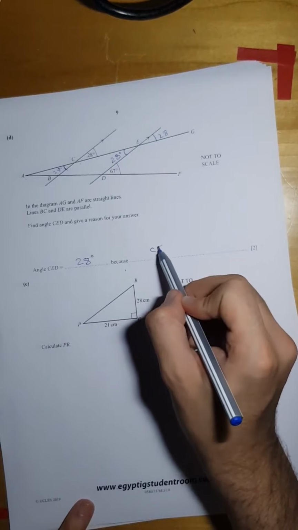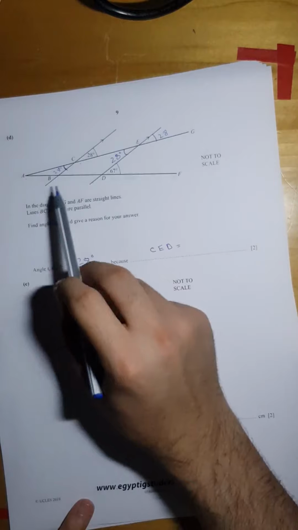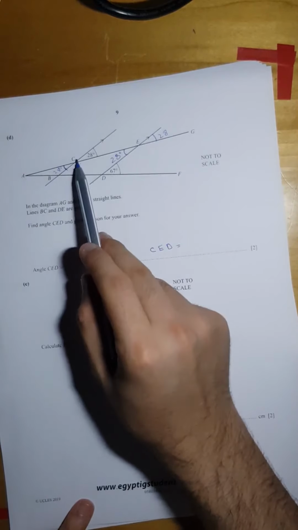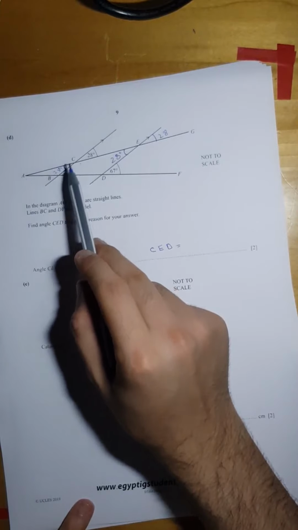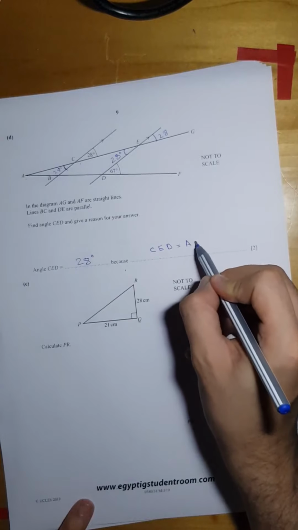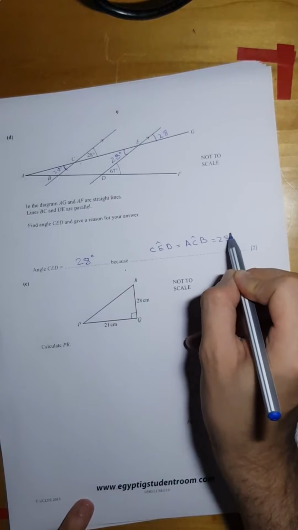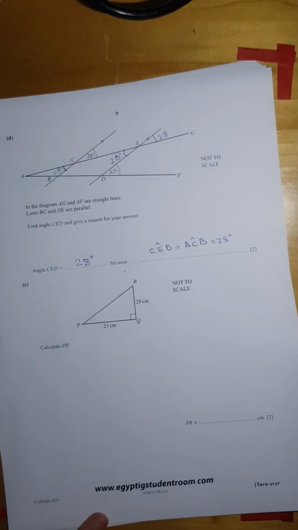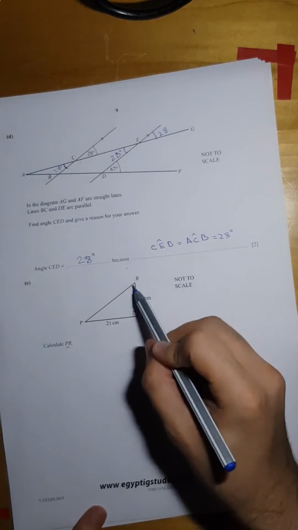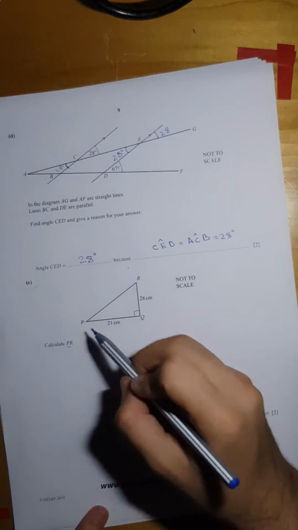CED equals this angle over here, which is ACB. ACB equals 28 degrees. So easy enough. Now you just calculate BR, which is this one. So we're moving now to part E of the question. Let's just calculate BR.